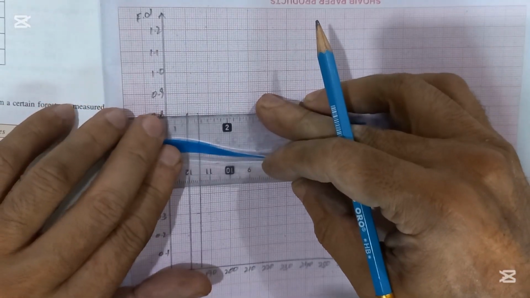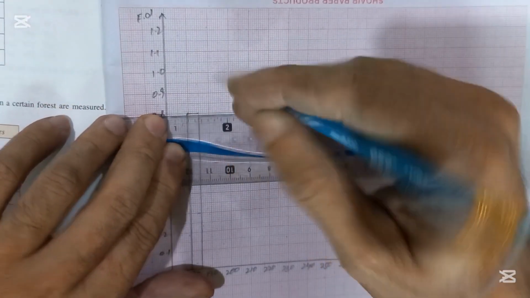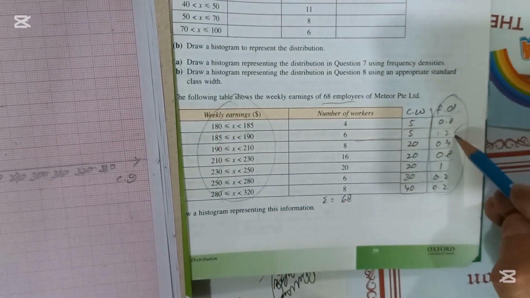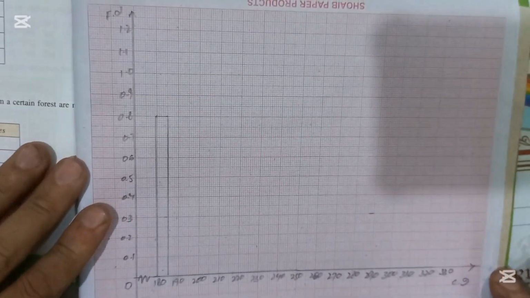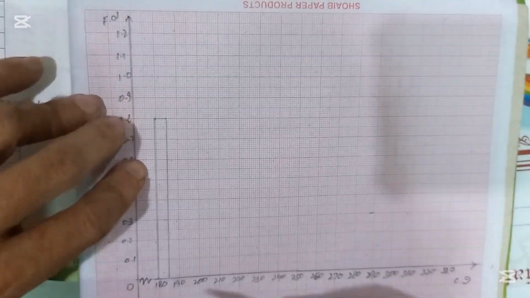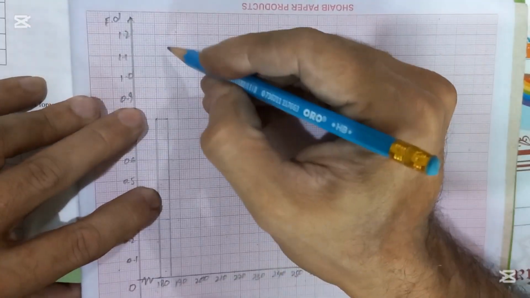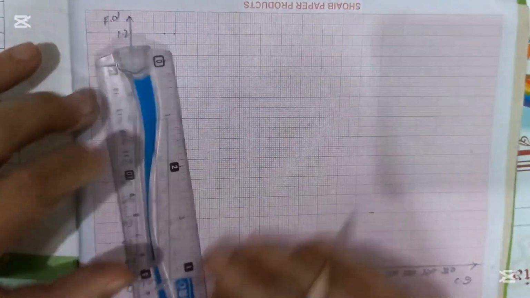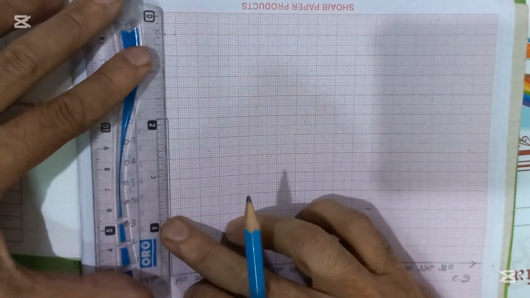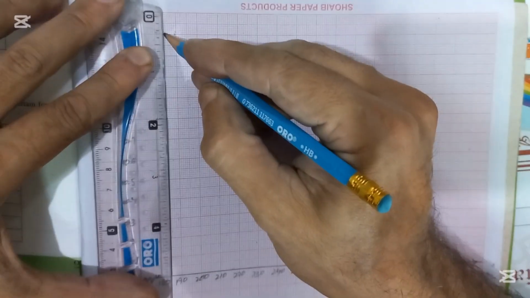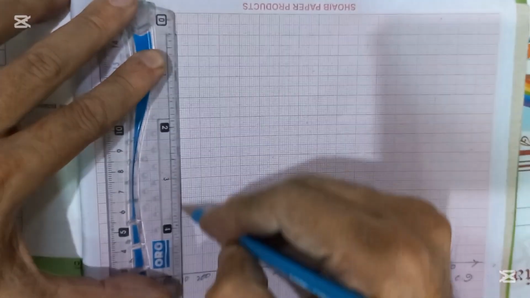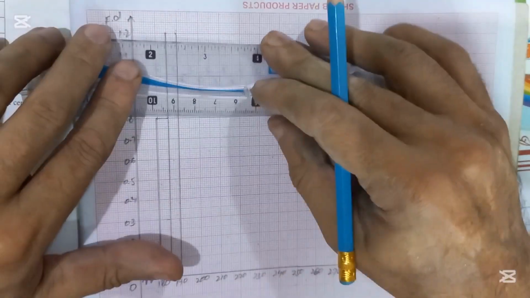The first rectangle is done now. Next rectangle is 185 to 190, height is 1.2. So here is the 1.2 height. The second rectangle is done.